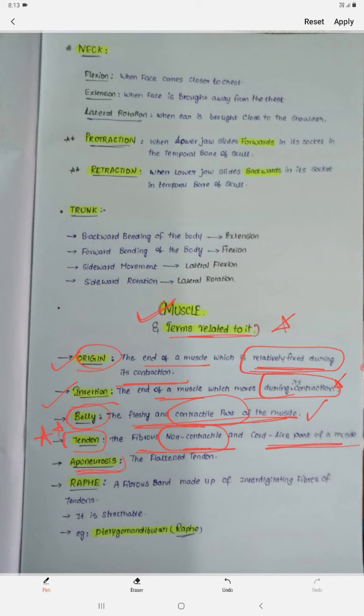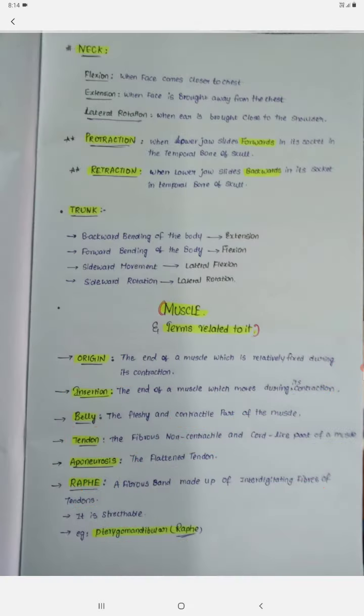And coming to the aponeurosis, it will be the flattened tendon. You should be familiar with all these terms. And coming to the raphe, it is a fibrous band made up of the interdigitating fibers of the tendons. It is stretchable. Unlike the ligament, it is stretchable. The main difference between the ligament and the raphe is that the ligament is non-stretchable and the raphe is stretchable. An example is the pterygomandibular raphe, which is stretchable actually. So this is all about the terms related to the muscle.